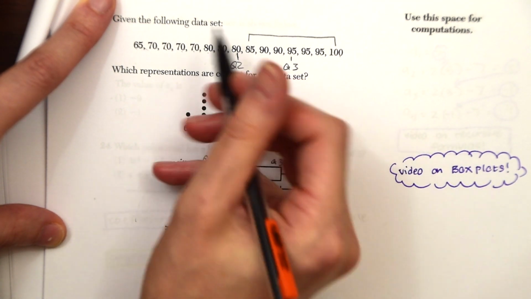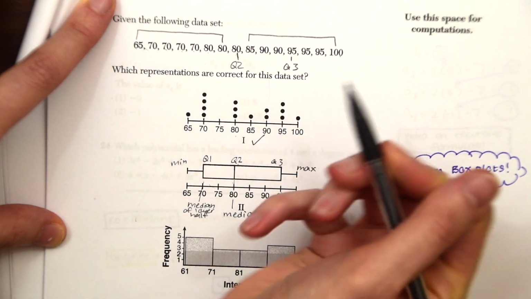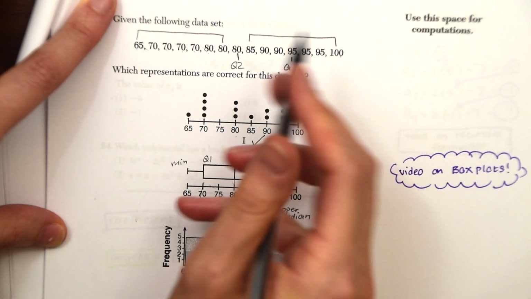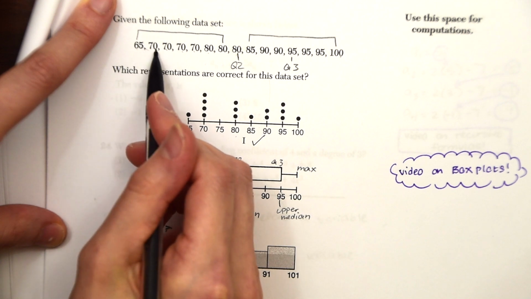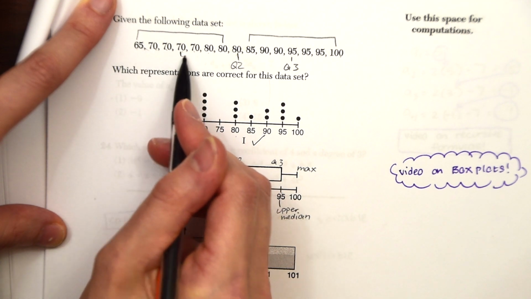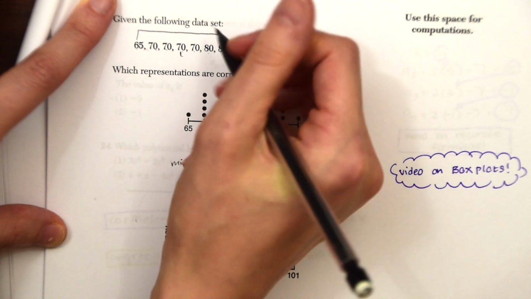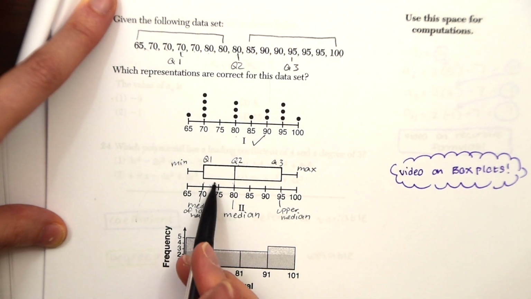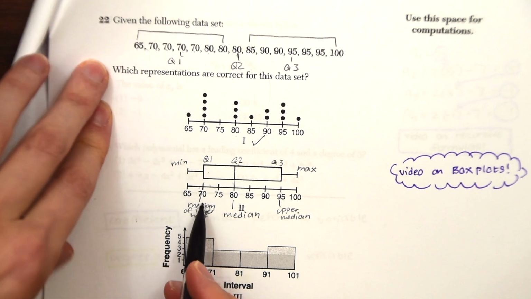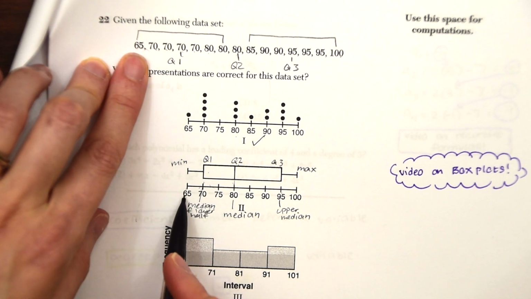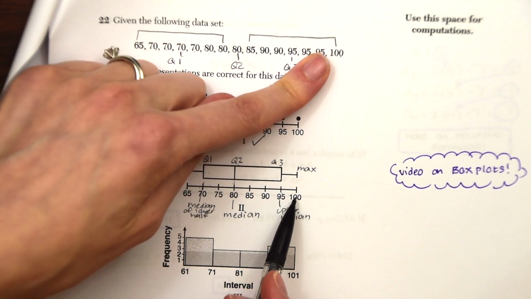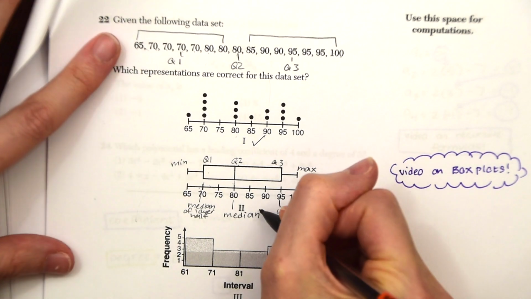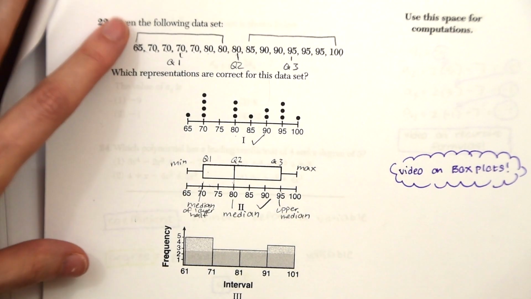Now we're going to look over here for quartile 1. 1, 2, 3, 4, 1, 2, 3, 4. So this is the middle number, 70, for quartile 1. That also checks out. And now for the minimum, the lowest number is 65 and the maximum is 100. So this box plot is correct and represents this data perfectly.